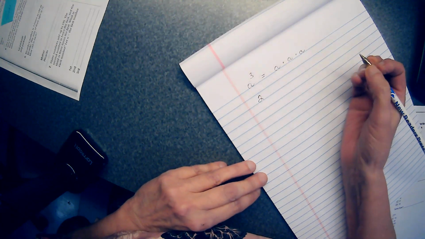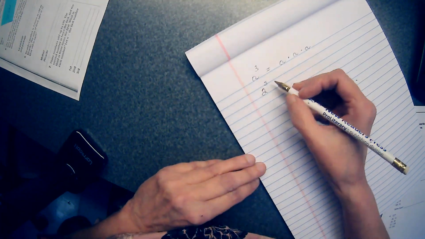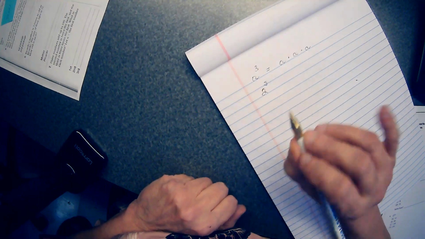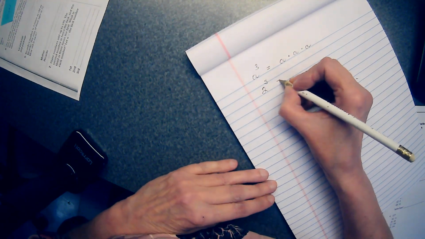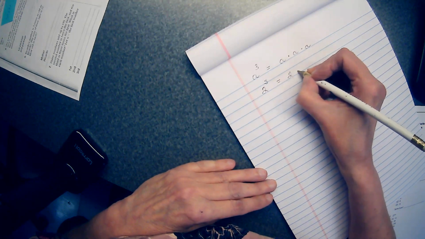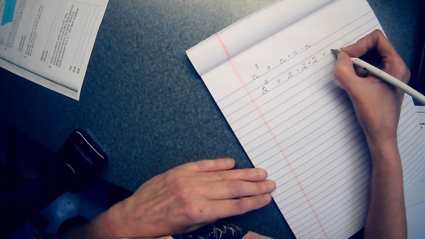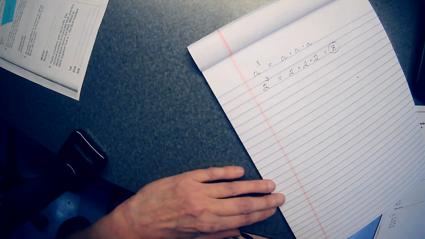Okay? If I had a 2 and I have that 2 to the third power, I could also say cubed, because to the third power is what we also call cubed. So that would mean 2 times 2 times 2, which would be 8. Alright?